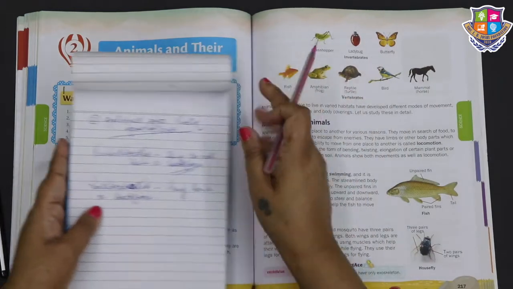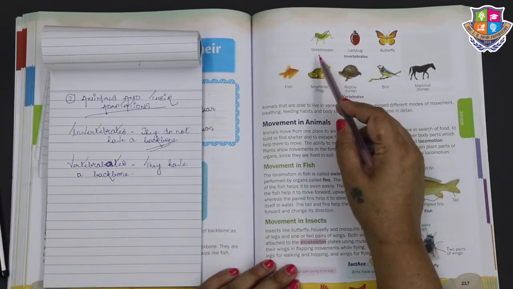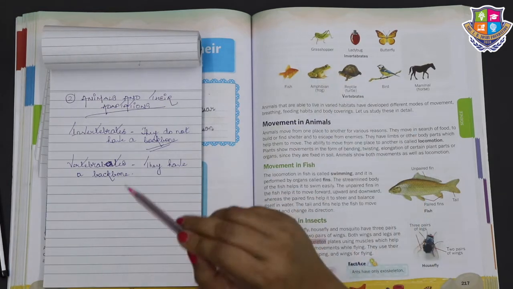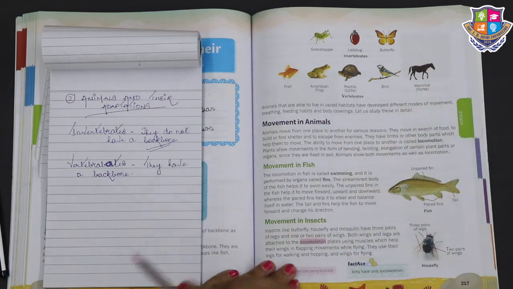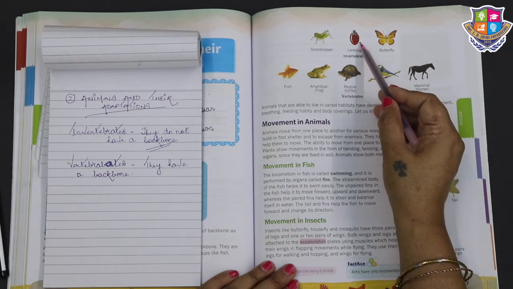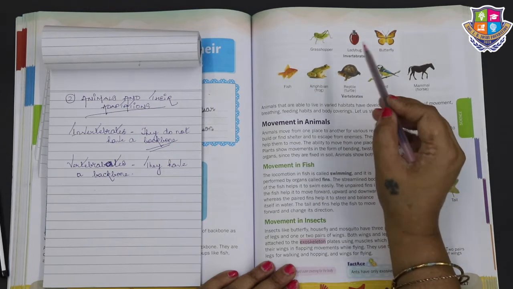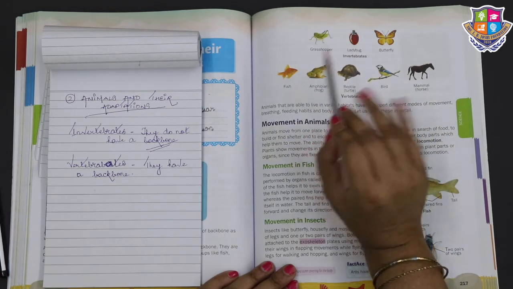Let's see further. Wow, look at these invertebrates. Lovely pictures, aren't they? Grasshopper, ladybug, butterfly. My gosh, this ladybug is really looking classy, isn't it? With the red body and those black spots on them. In reality also, they look wow, children.